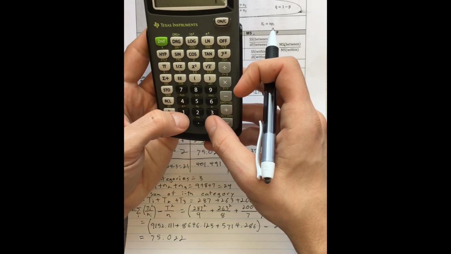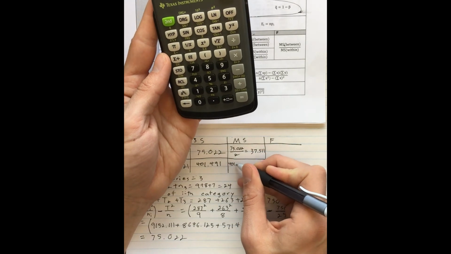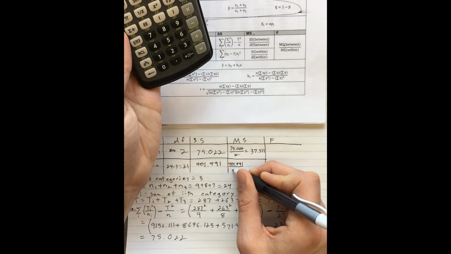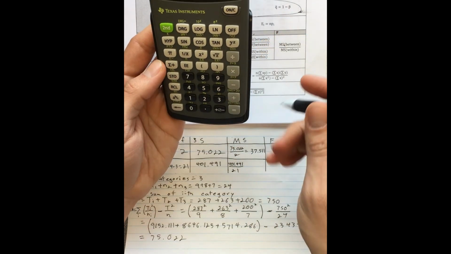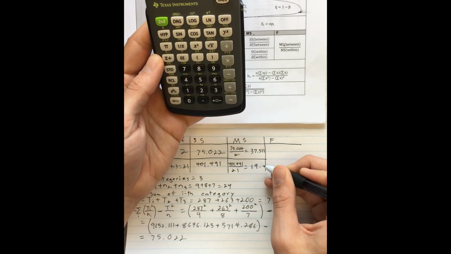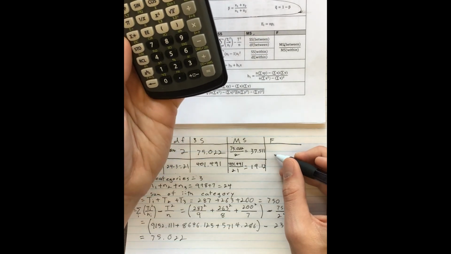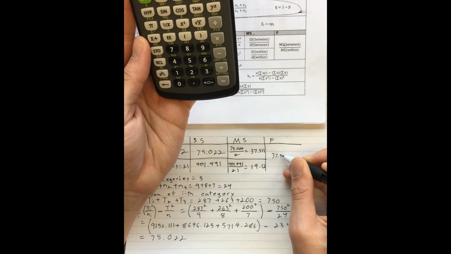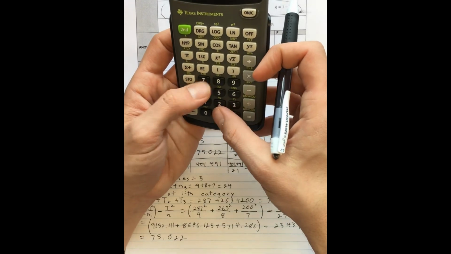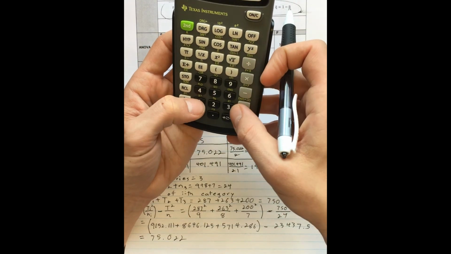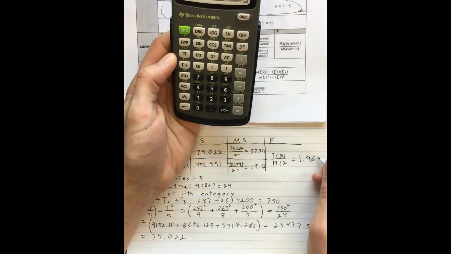And then we have 401.491 divided by 21. This is equal to 19.12. So now we have MS between, which is 37.511, divided by 19.12. This is going to give me 1.962.